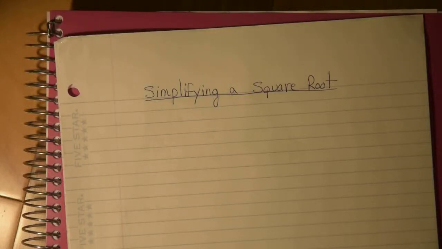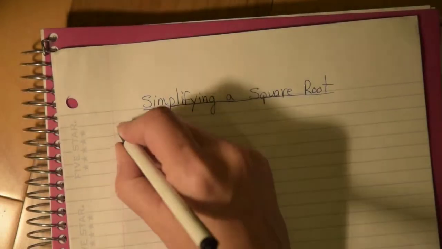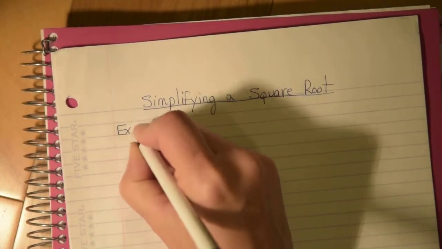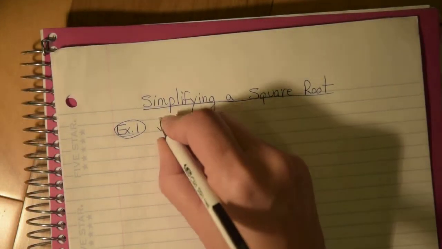Alright, in this video I'm going to teach you how to simplify a square root, or to write a square root as an exact answer instead of an approximate answer. So the best way to show you is just by working some examples.